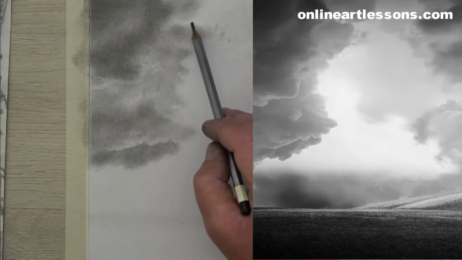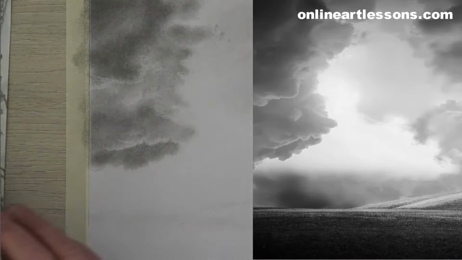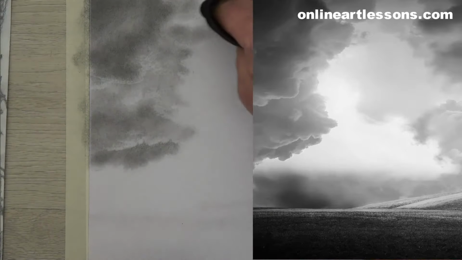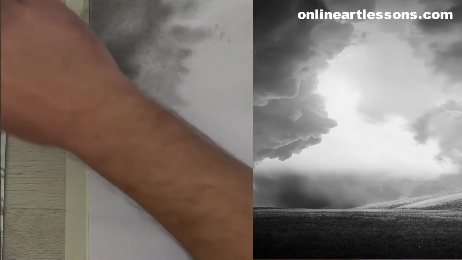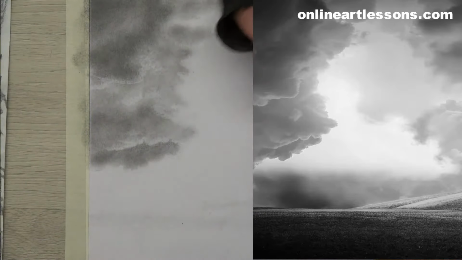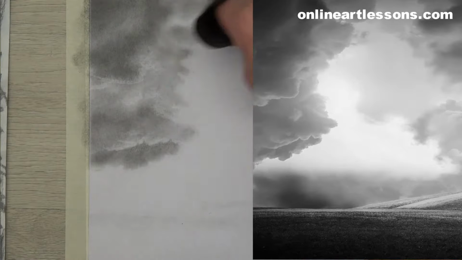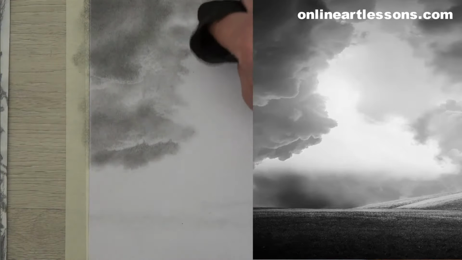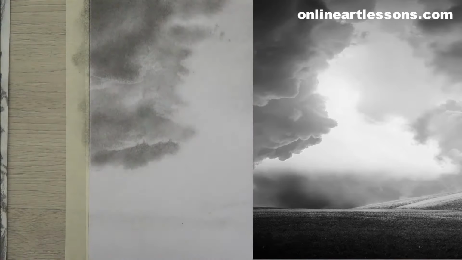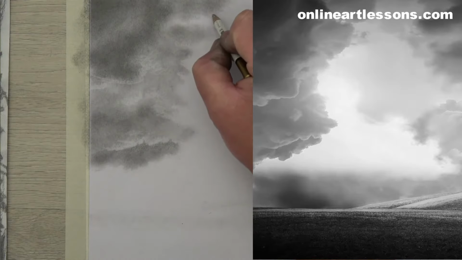So Sharon's asking, how do I preserve my drawings when the drawing is finished? If I'm going to frame it, I'll frame it, and there's your preservation right there. So what I'll usually do is I'll frame it behind UV glass. So the UV glass protects your paper itself from the sun.